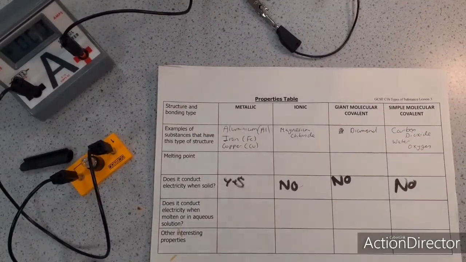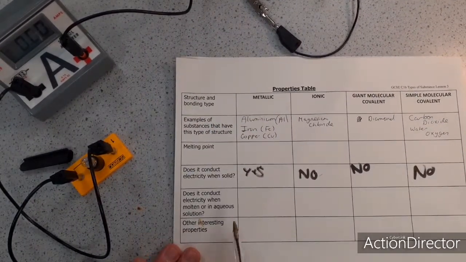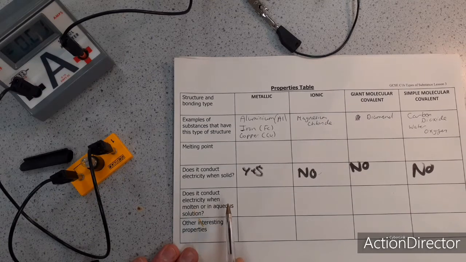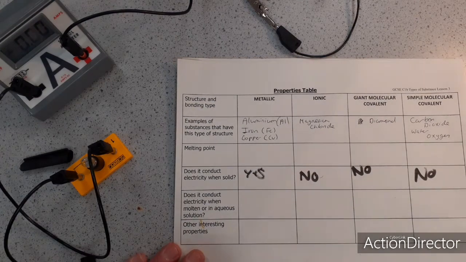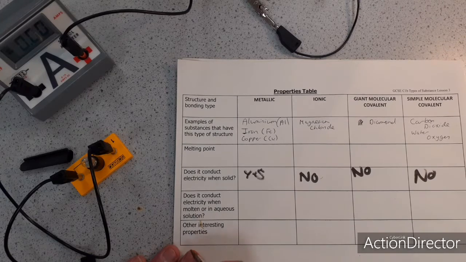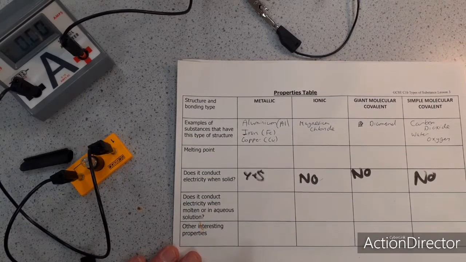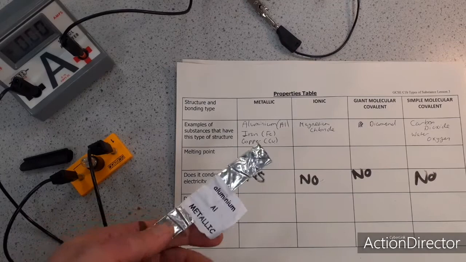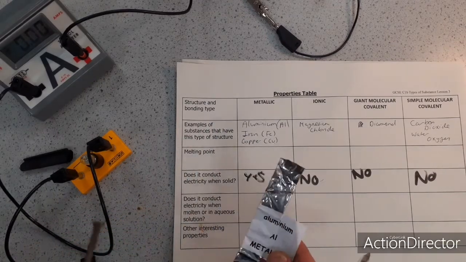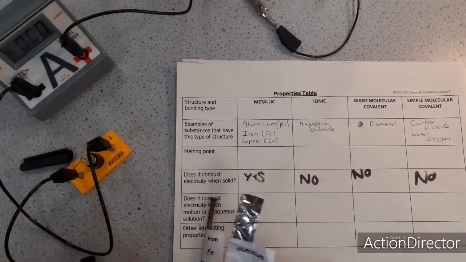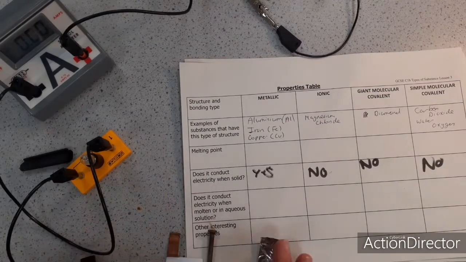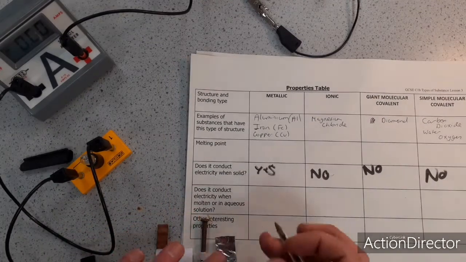So looking at conductivity again, but now we're going to see whether the substances conduct when they are in a melted state, or if they conduct when they are dissolved in aqueous solution. That just means dissolved in water. Now, this is tricky because I can't melt any of the substances because their melting points are too high, but I will prove to you later on that the melting points are high. So I can't actually melt the iron, the aluminium or the copper, but you'll have to take my word for it.